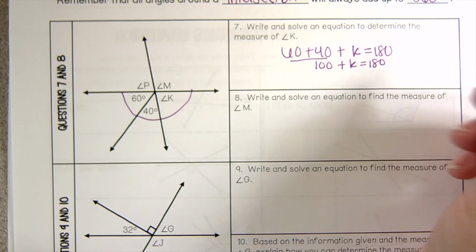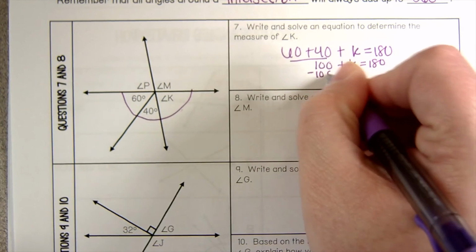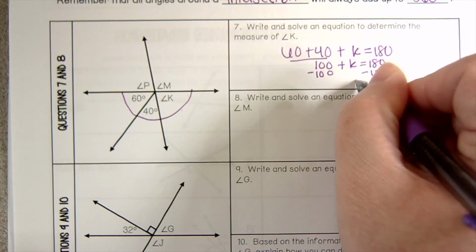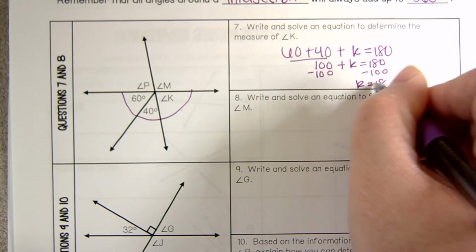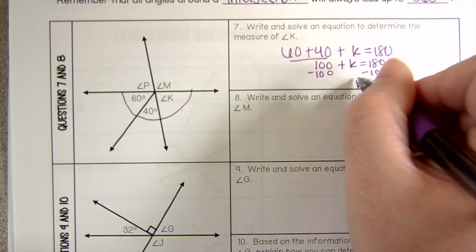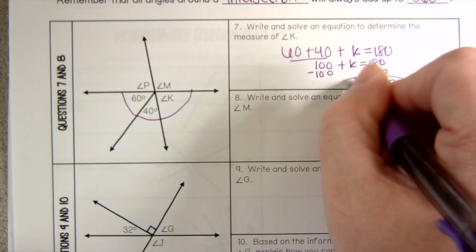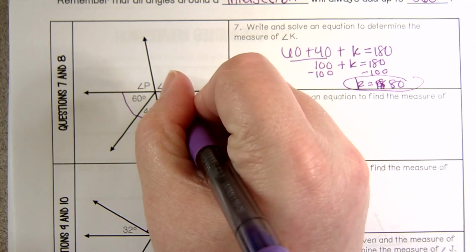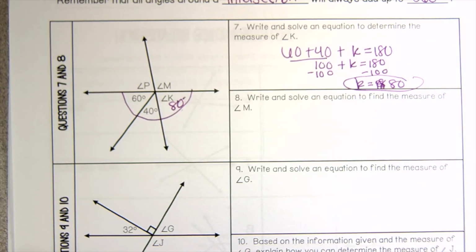And then what? Subtract 100. So K equals 80. So I would fill this in, but there is no vertical. What is vertical to K? I added the two angles, and the vertical of it is M, and then 300, add those two, subtract 360, and got 160, and split it evenly.